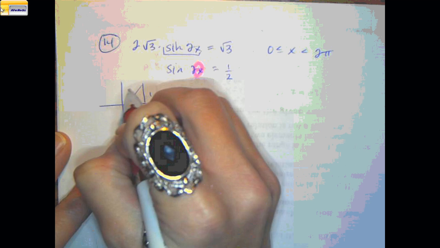Now, in your mind, you can think of this 2x, if it freaks some of you out, just think of that as a theta for now. Forget the double angle piece. And theta, sine of what, is a half? Let's think about this. That's a positive half, so it's going to be in the first quadrant. 1 over 2, so that's 1, 2, radical 3. What angle is that? 30 degrees, right? Which is pi over 6.